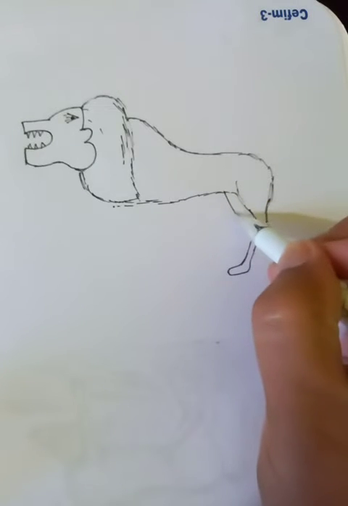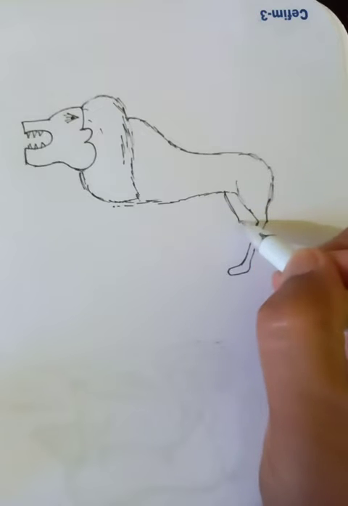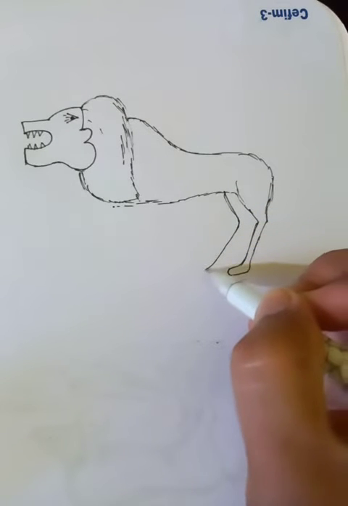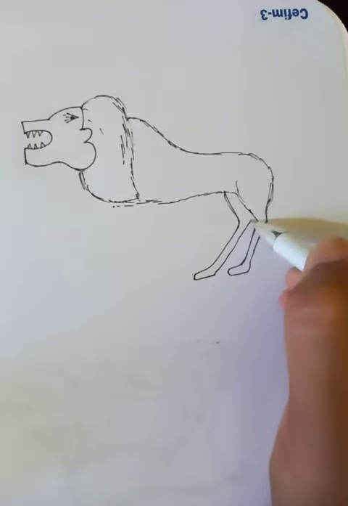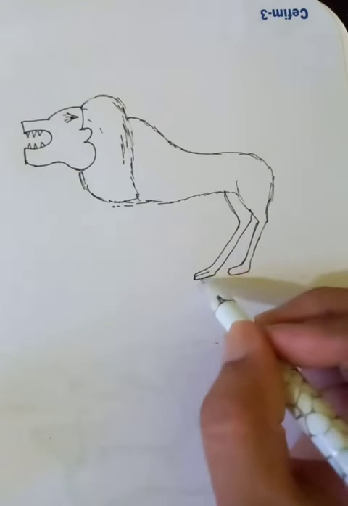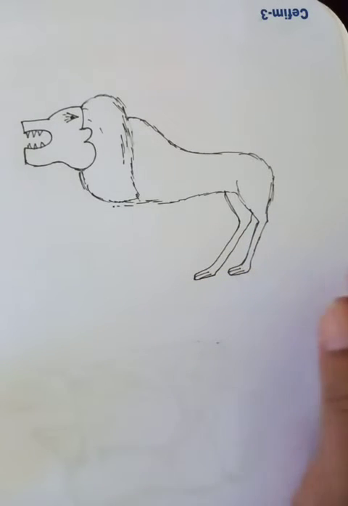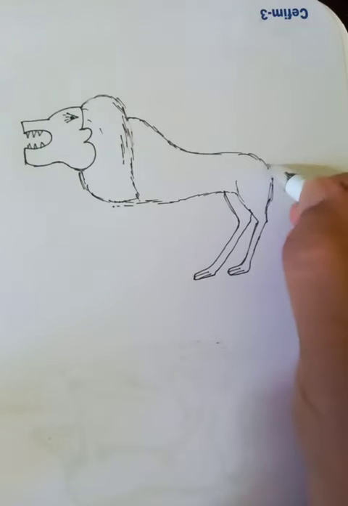Another leg. This is the tail. I'm going to draw now.